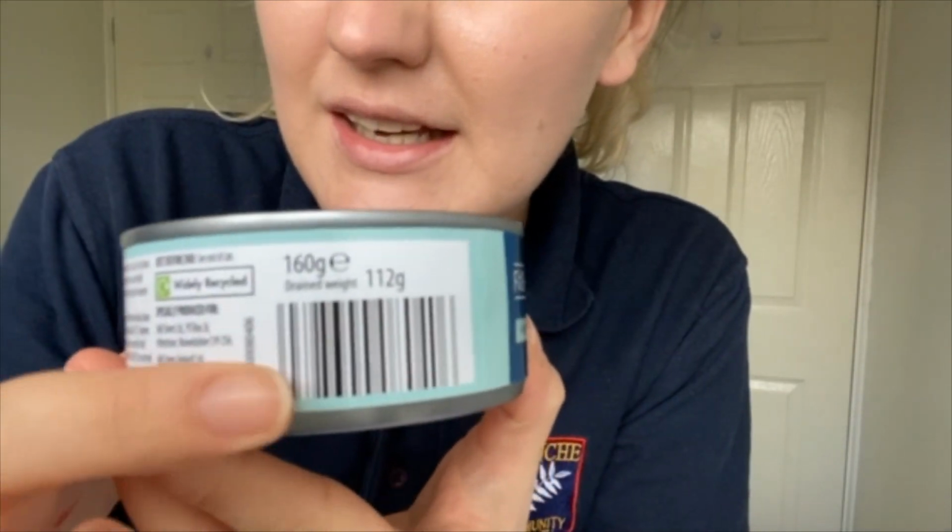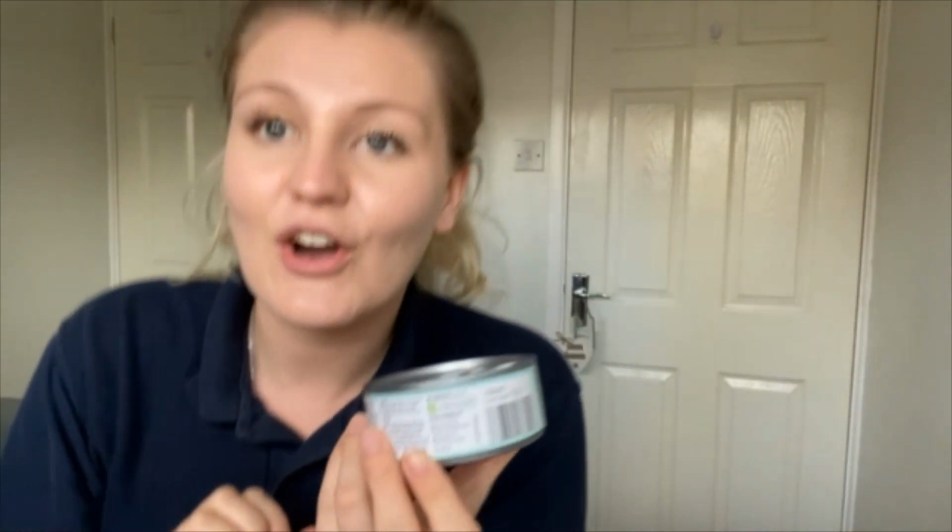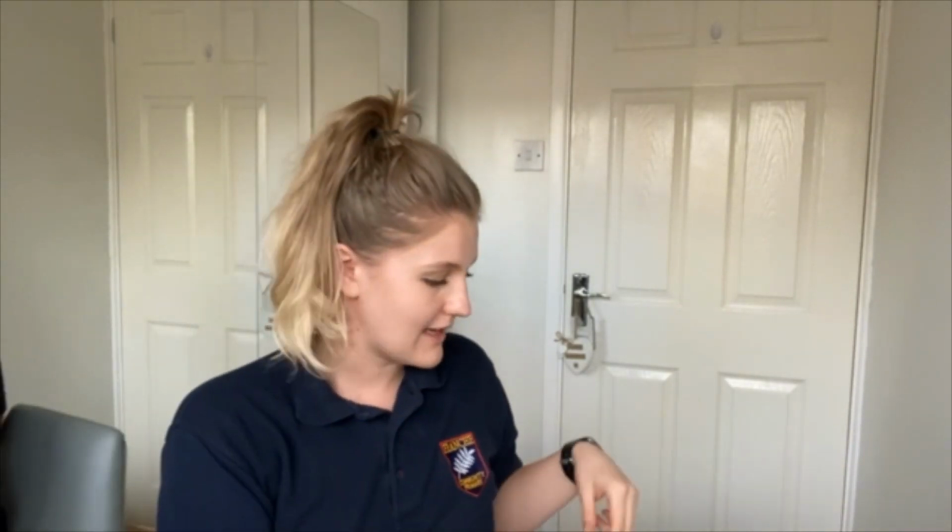Then I also found 160 on my tin of tuna, which again, I know 4 times 4 is 16. And knowing Mr. Preston's lesson the other day, I know that 40 times 4 will be 160.